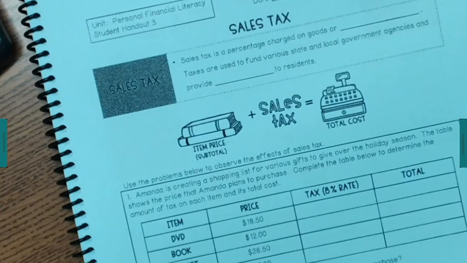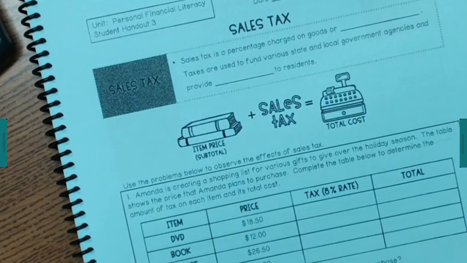This will go a little bit quicker, okay? You definitely want your calculators. For this, you could use a percent bar, but in sales tax, you're always going to be given the percent, so I'm going to show you an easier way to do it that will work every time, okay?